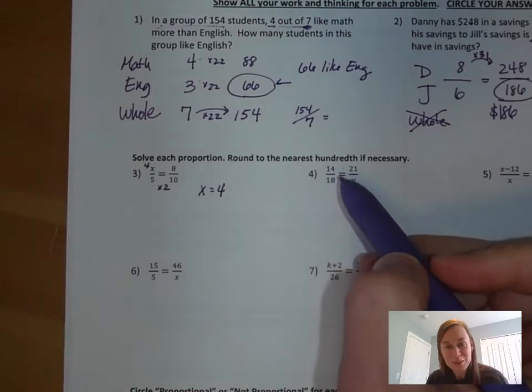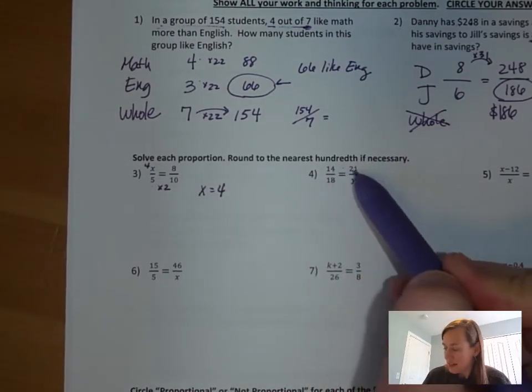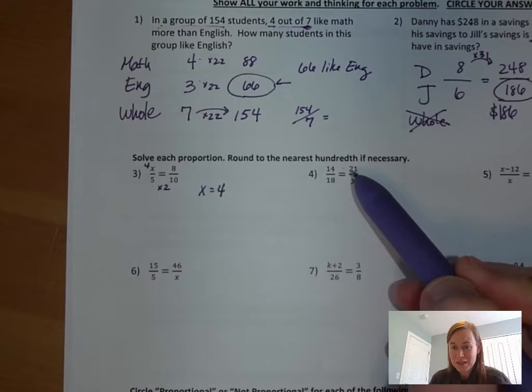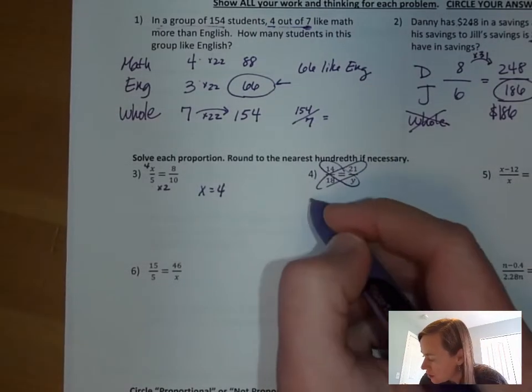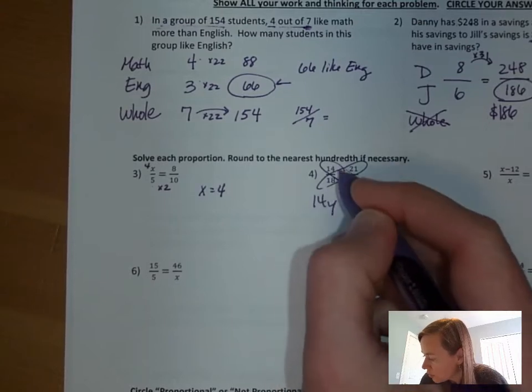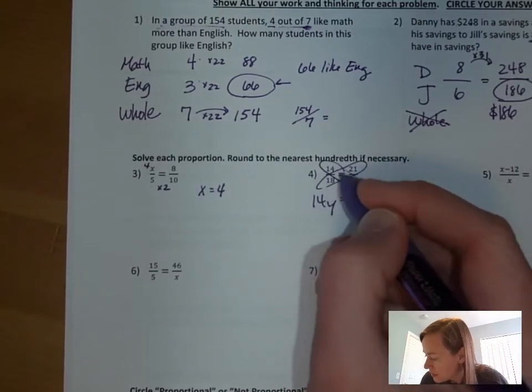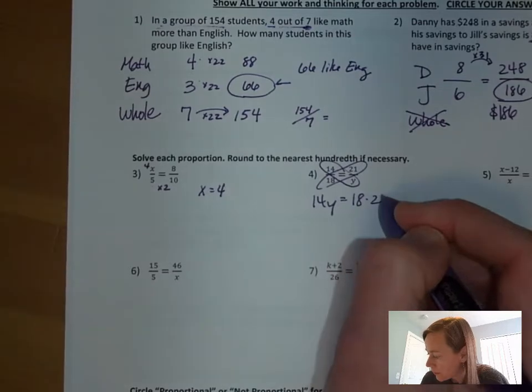Like for example, this one. What can I multiply 14 by to get to 21? It'd be some kind of decimal. Let's not worry about that. Let's just do cross multiplying. So you're going to do 14y. So multiply these 2 numbers together and set it equal to these 2 numbers multiplied together.